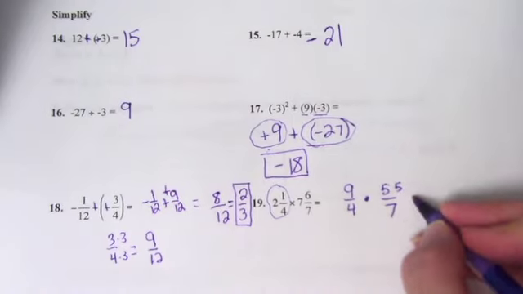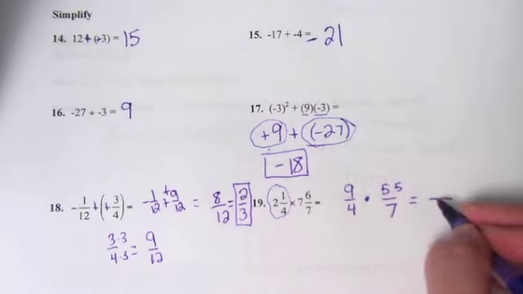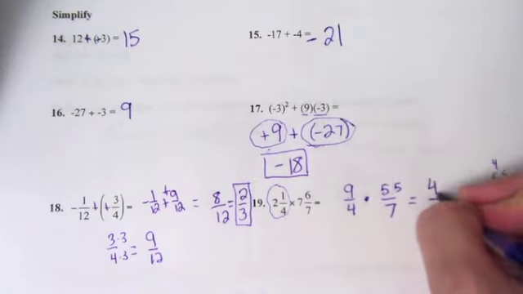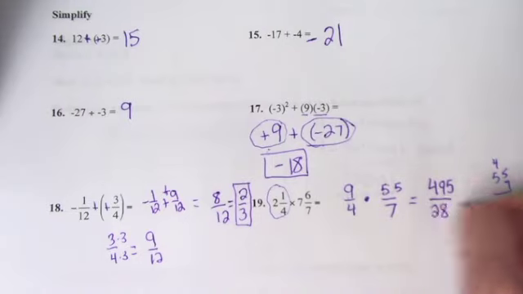Okay, so now we multiply across. 9 times 55. I'm going to do this off to the side here. 55 times 9, because we don't use calculators, but we can do this by hand. 495, so we get 495 over 28. You can leave that as an improper fraction.